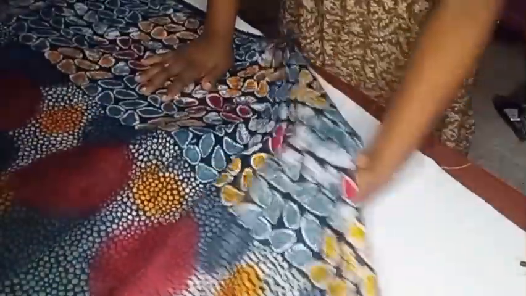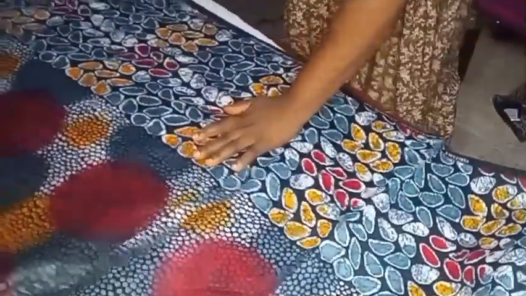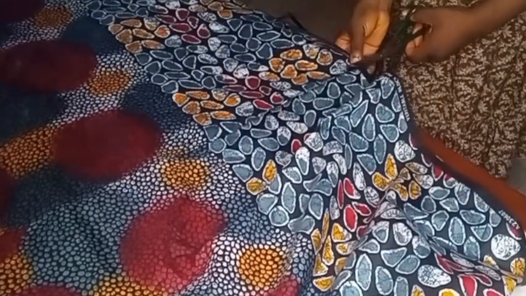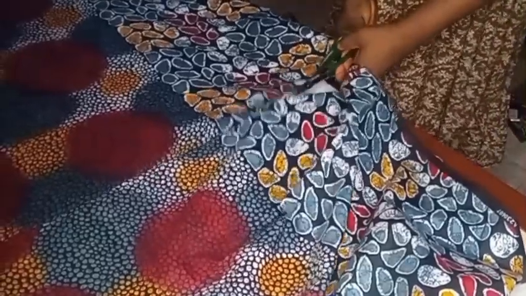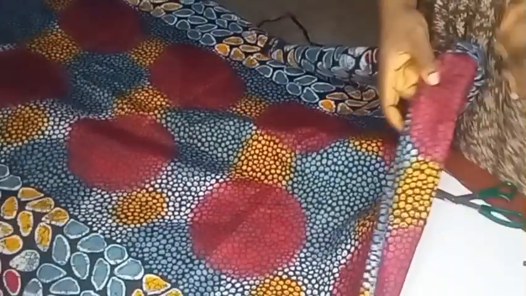Once I am done with that, I'll cut out any other material we have there, so that we'll have our work piece for the flare at the down part of this dress. We are cutting out the down part of the dress. I'm going to cut out the remaining. That is what I'm doing right now. Once I'm done doing that, we'll move on to the next step.